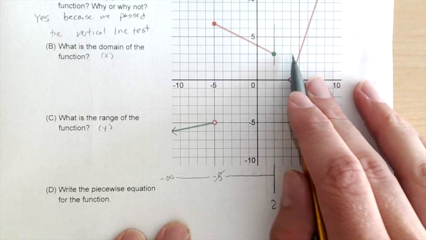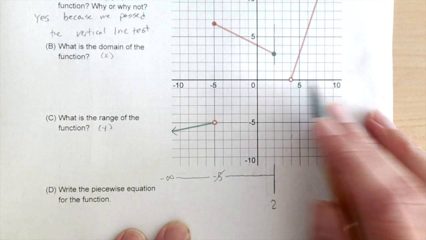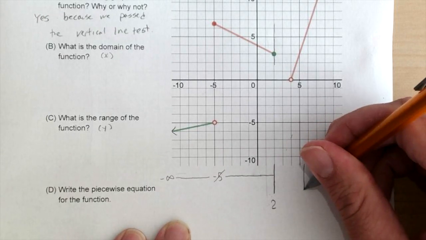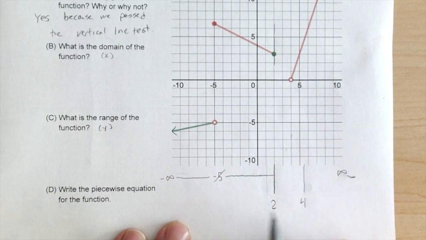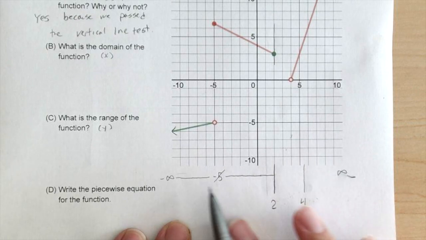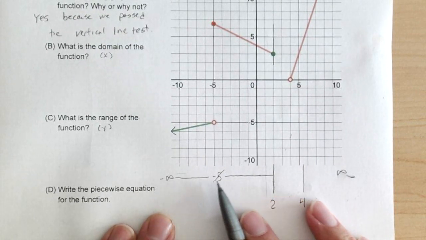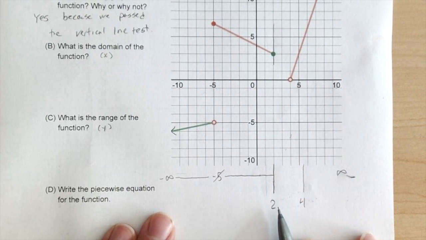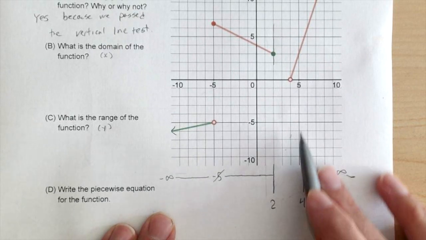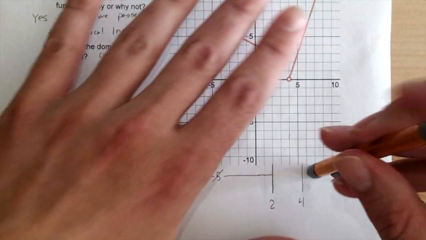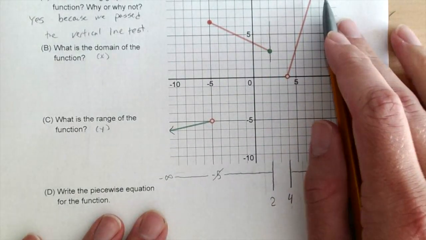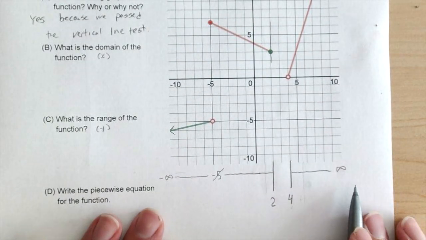It doesn't equal anything until we get to here, which is 4. So domain is always reading from left to right. The graph continues perfectly until we get to 2, then it stops, and then it picks back up at 4. And at 4, it's just going to continue forever, right? It's going up and to the right forever.